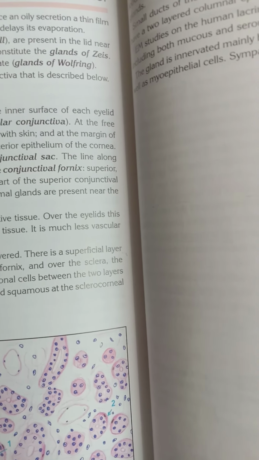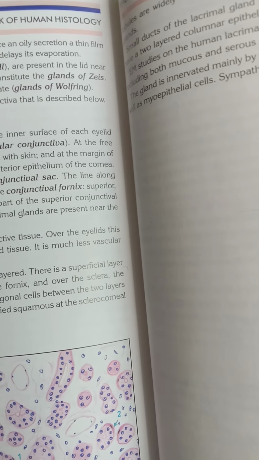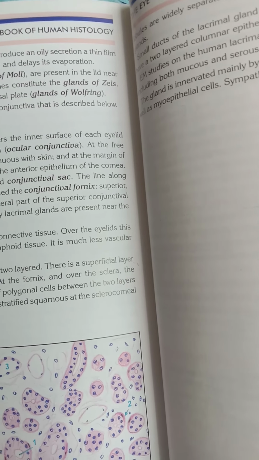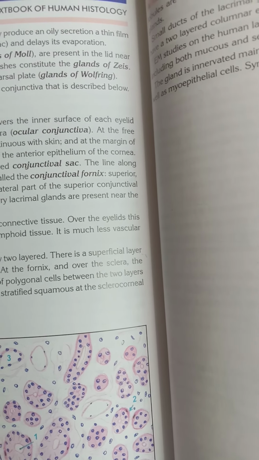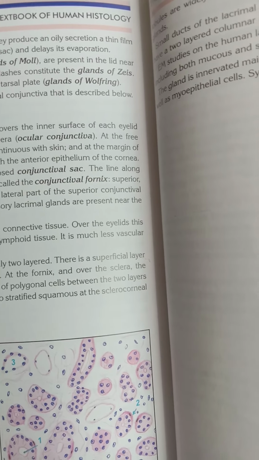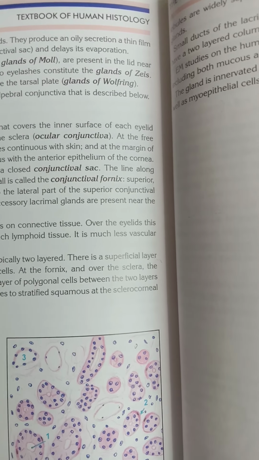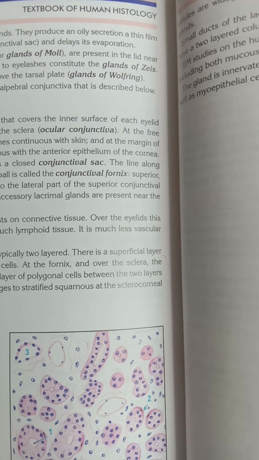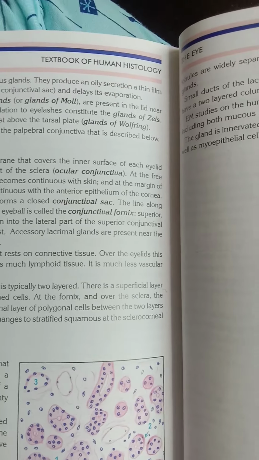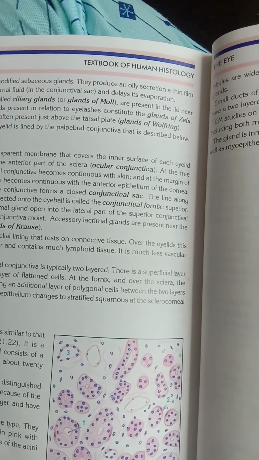Then at the fornix, that is, the line where the conjunctival fornix lies over the sclera, the epithelium is three layered, that is, an additional layer of polygonal cells is added between the two layers. The three-layered epithelium changes to stratified squamous at the sclerocorneal junction, as we have already seen. So there is three-layered epithelium at this junction, mainly stratified squamous.